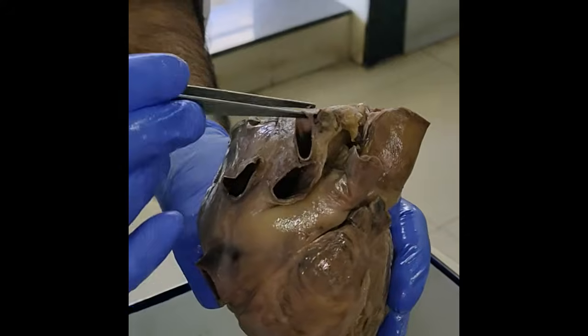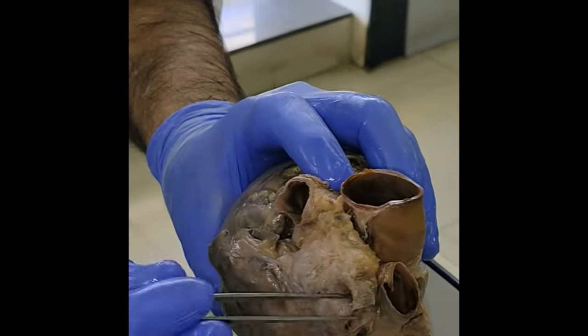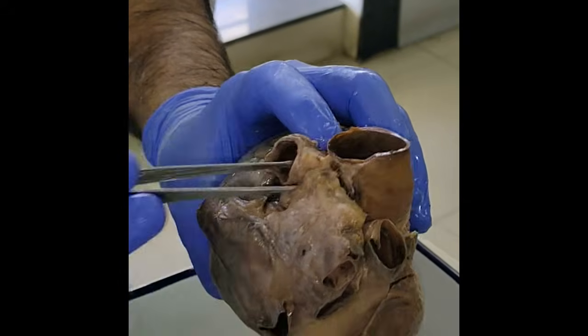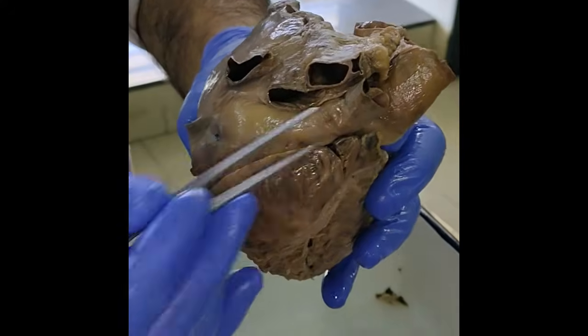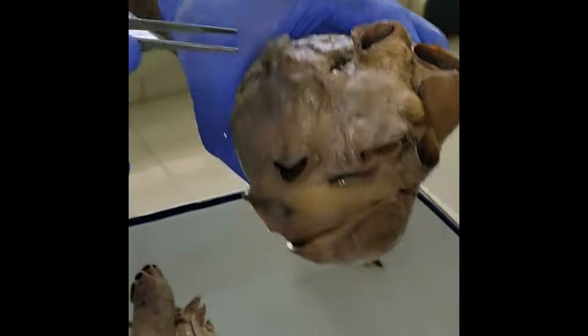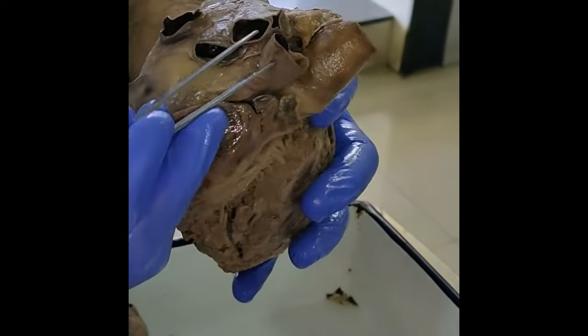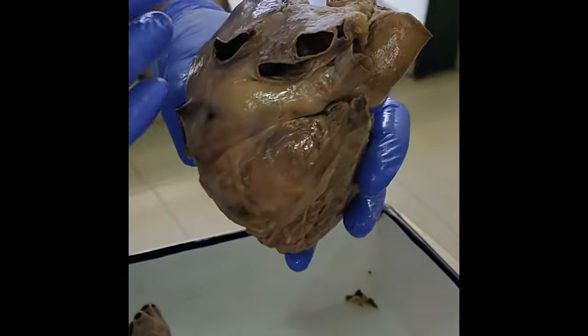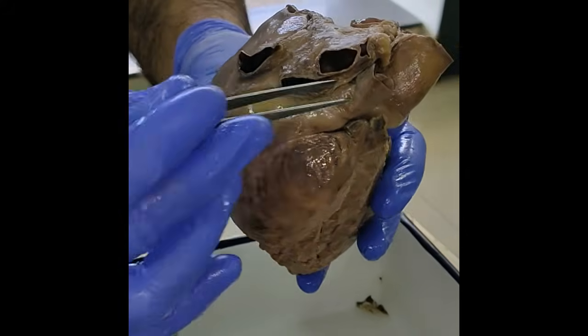Remember, do not confuse these with these two openings, which are the divisions of the pulmonary trunk. This is the aorta. So leave the aorta and pulmonary trunk on one side. We are interested in these 4 pulmonary venous openings on the left and right, and the superior and inferior vena cava. So altogether 6 venous openings.